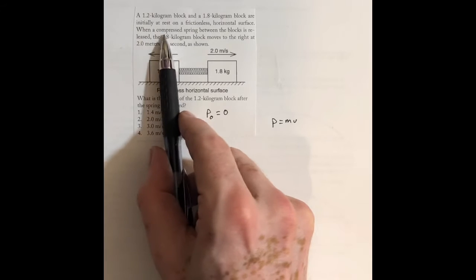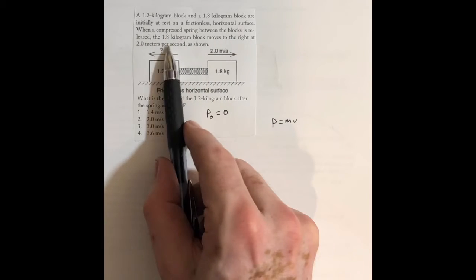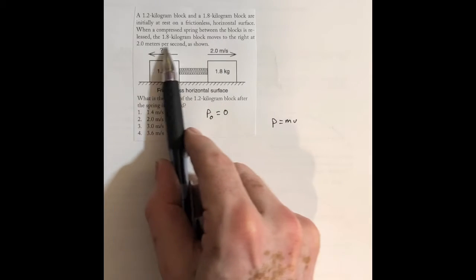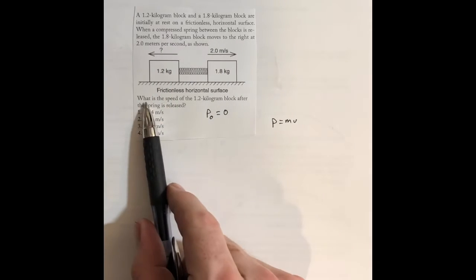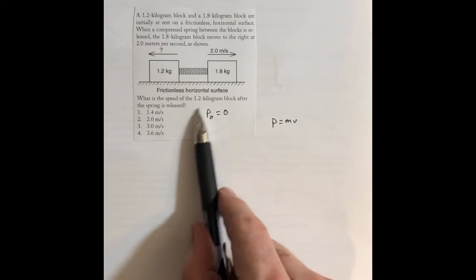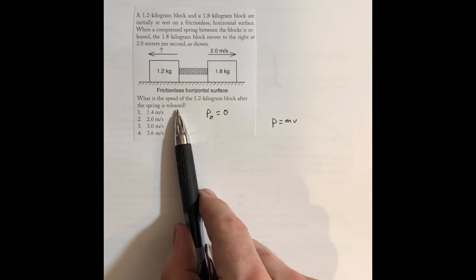Then a compressed spring between the blocks is released, and the 1.8 kilogram block moves to the right at 2 meters per second, as shown. We want to know the speed of the 1.2 kilogram block after the spring is released.